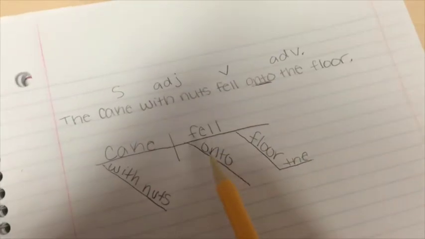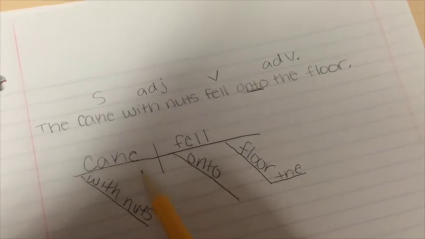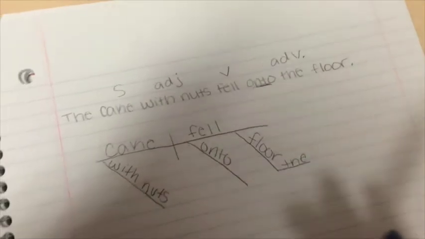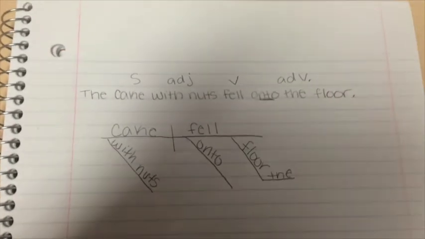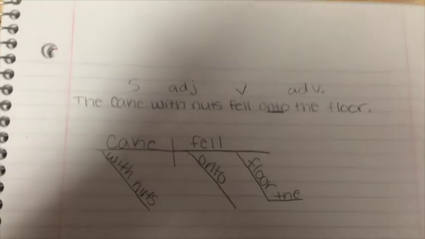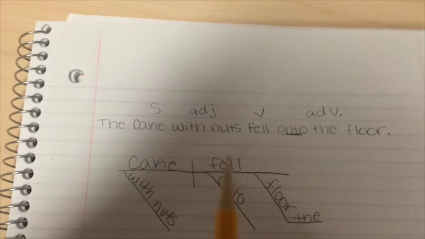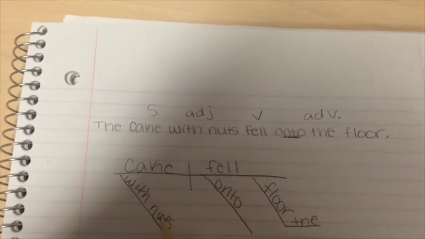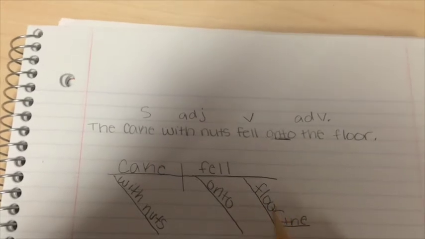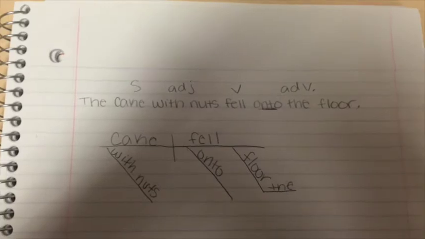You can also do this with the separate ones for the cake as well. So if you wanted to, you could draw a line here and write nuts. It's completely up to you. But that would be your simple sentence diagramming. So you're going to have your subject here, your verb here, your adjective here, and your adverb here. And that would be diagramming a simple sentence.